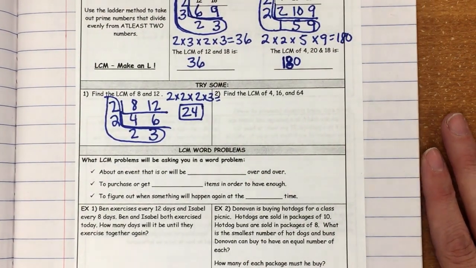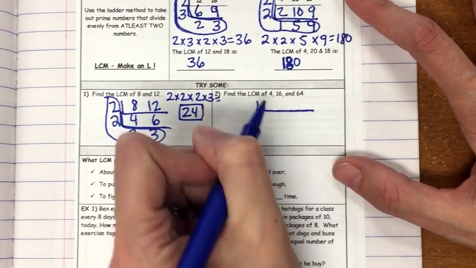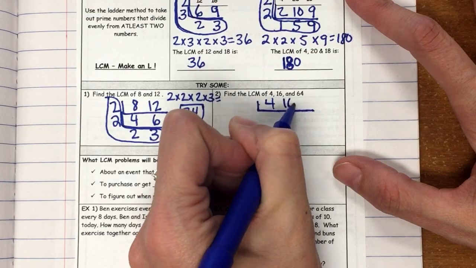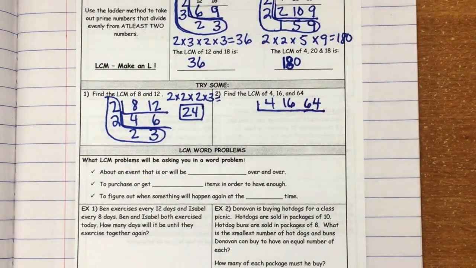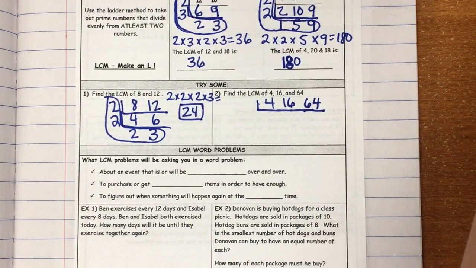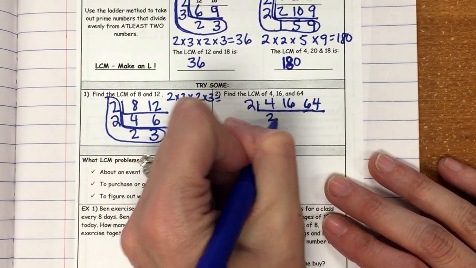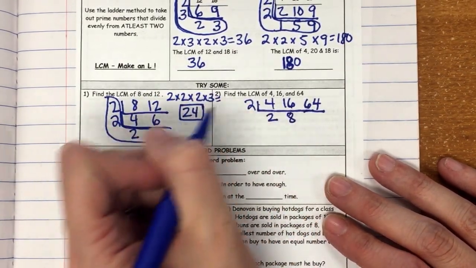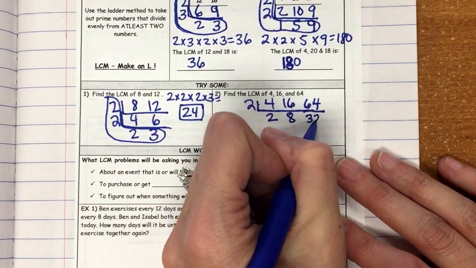All right, let's try this method with 3 numbers. So I'm going to place the 3 numbers into the upside down division box. Then I'm going to find a number that can go into all of 4, 16, and 64. So they're all even, so 2 can go in all of them. So 2 into 4 goes twice, 2 into 16 goes 8, 2 into 64 goes 32 times.